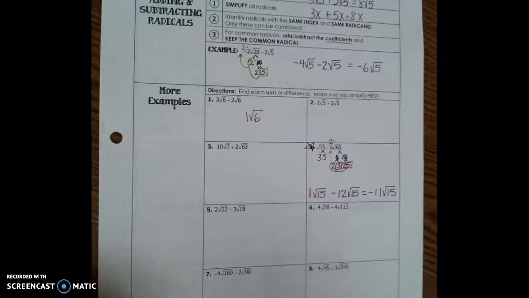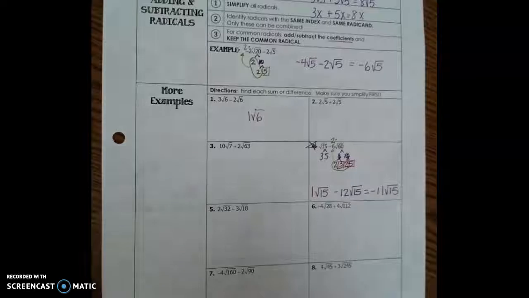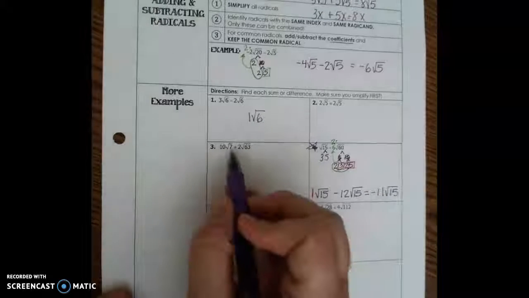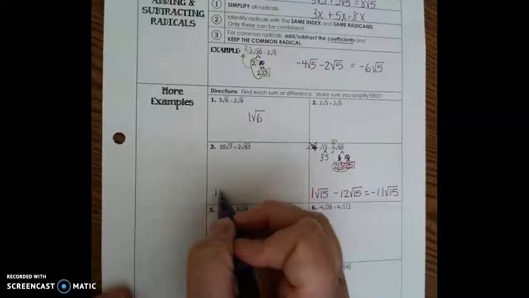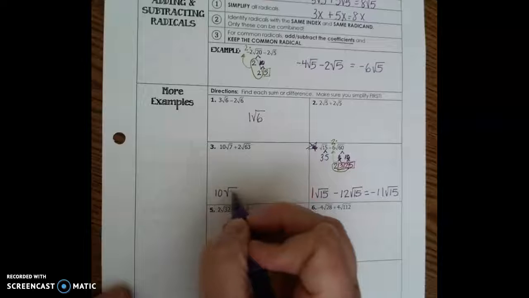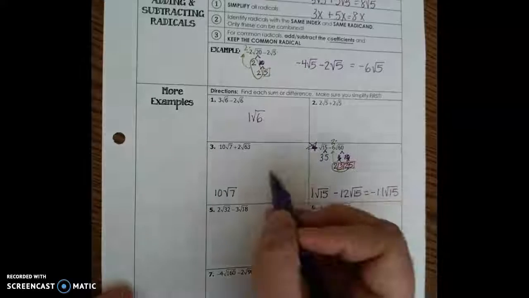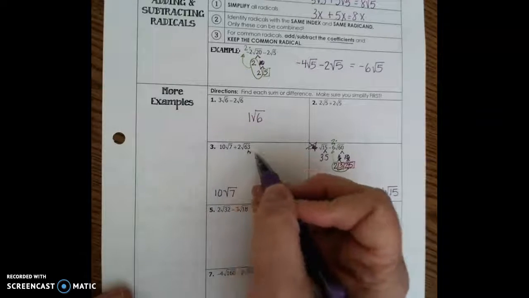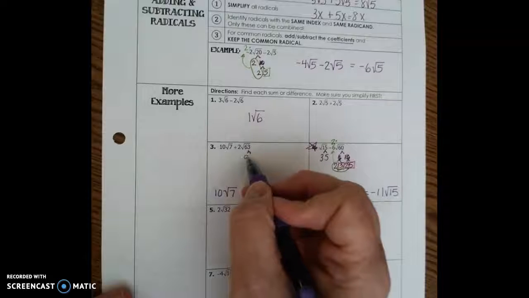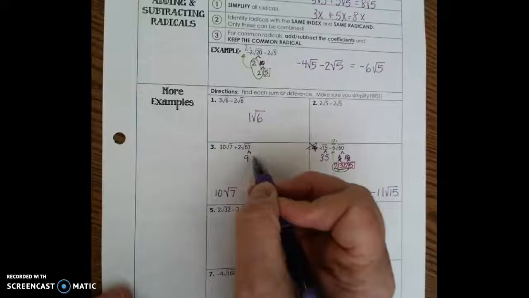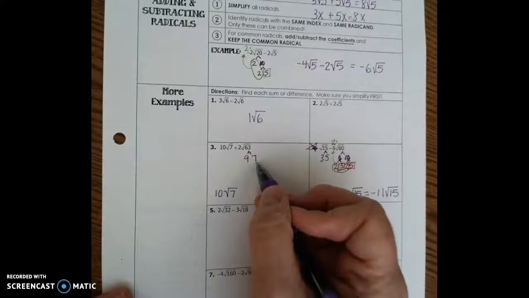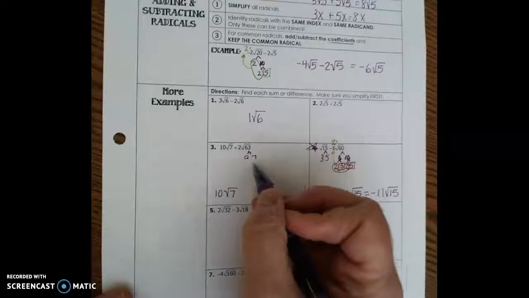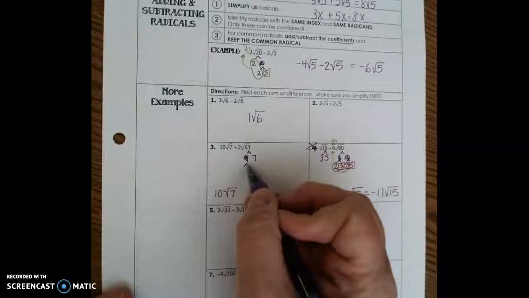Okay. We also did problem number 3 during the notes today, so let's take a look at it. 7 is prime. It will not break down any further, so I'm going to bring this down. It's not going to change. 10 root 7. Look at 63. 63 can be made one way by 9 times 7. Well, we just said 7's prime, so it's not going to break down anymore, but 9 can be rewritten as 3 times 3.